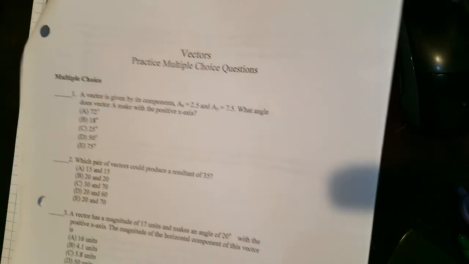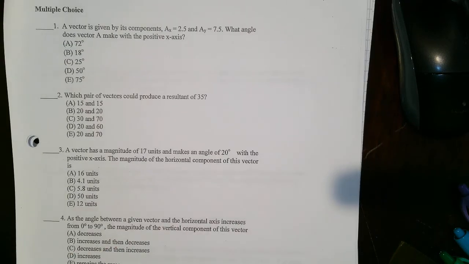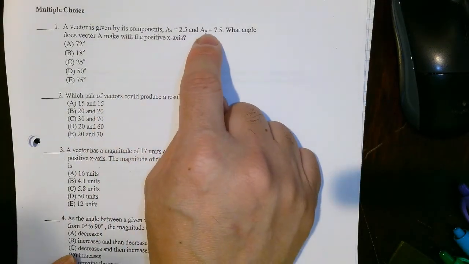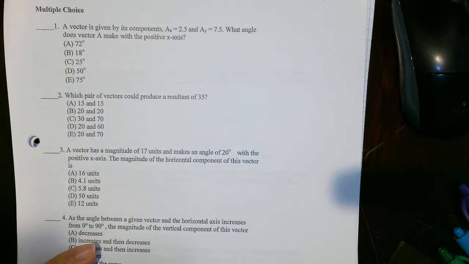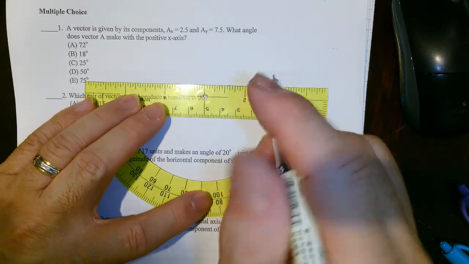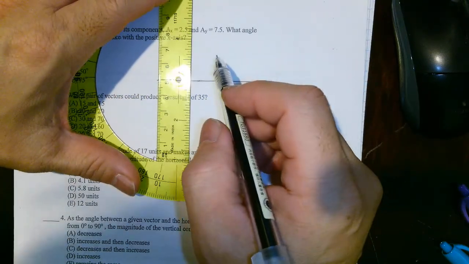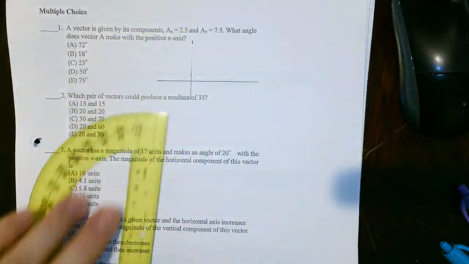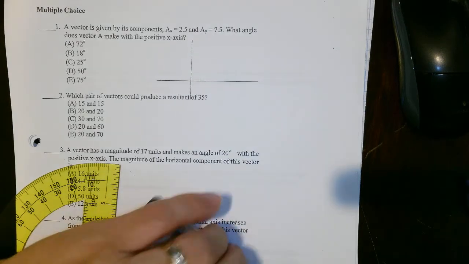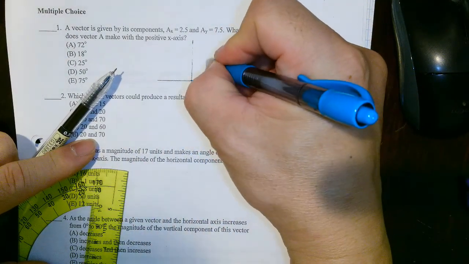All right. So let's take a look at some multiple choice questions here. A vector is given by its components. AX is 2.5, AY is 7.5. What angle does vector A make with positive x-axis? OMG, that's easy. Come on. If you draw this out, AX is 2.5 this way, AY is 7.5 this way.